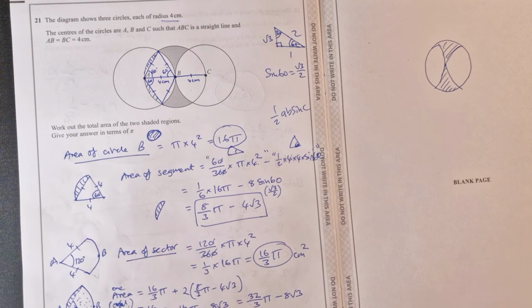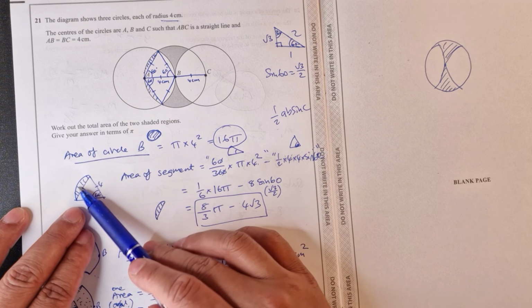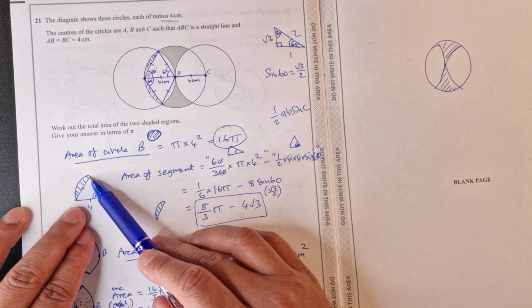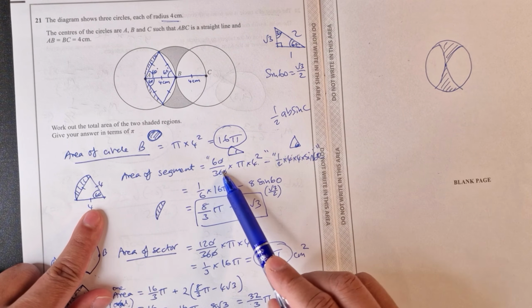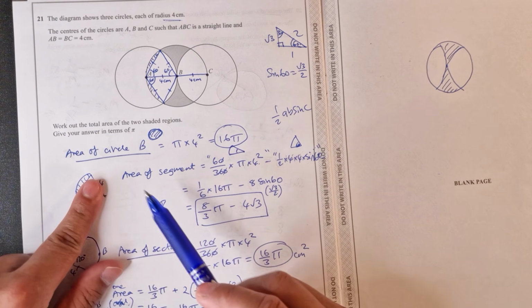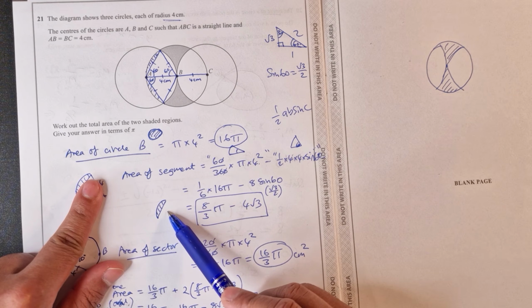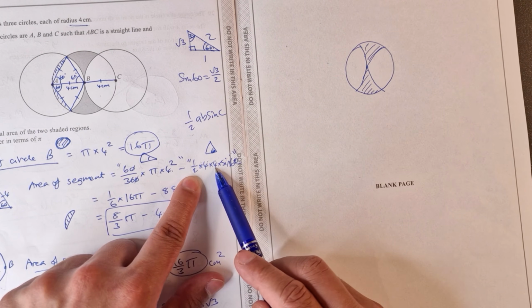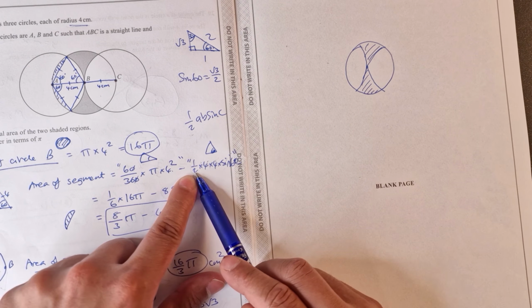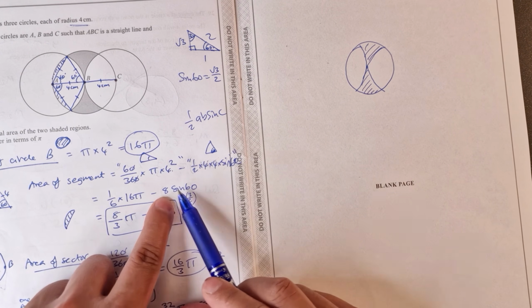Just in case you're a little bit confused, we want to find the shaded part right there. We want to find the area of the full sector, which is all of that, and take away the area of the triangle, and then that will leave us with this, as you can see what I've done here. So going back to the triangle, half times 4 times 4. 4 times 4 is 16, times a half is 8. So we've got 8 sine 60.